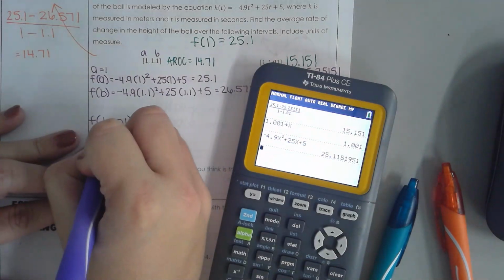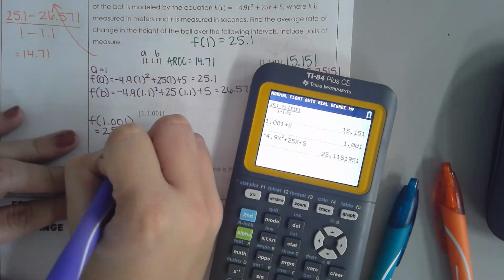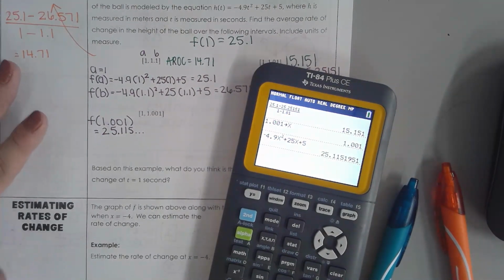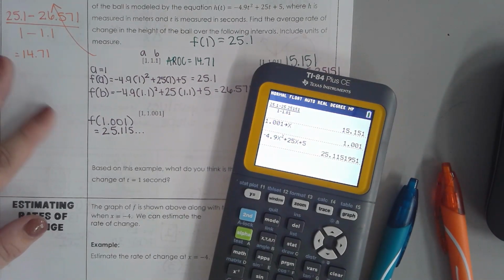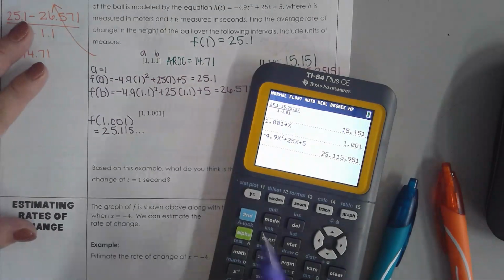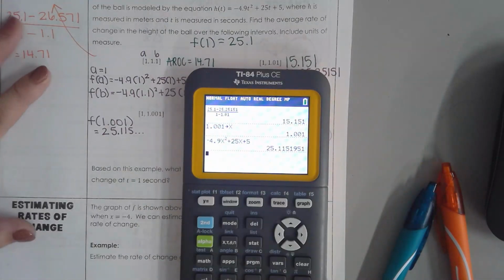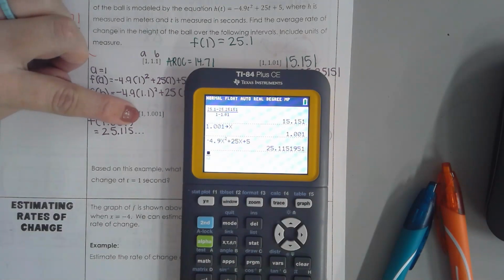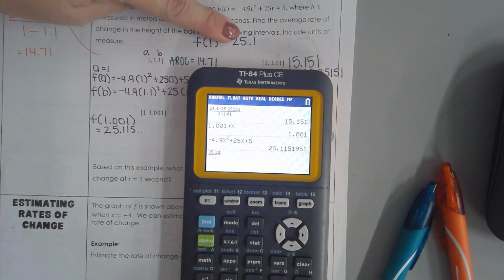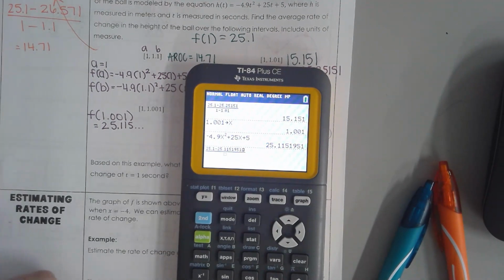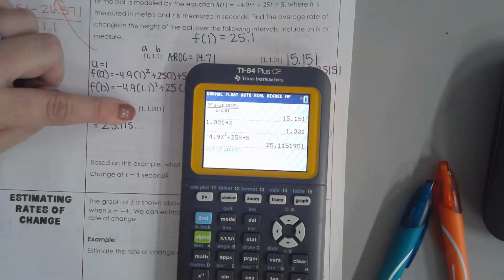I'm not going to write the whole thing, but when you type it in, you've got to put the whole thing. So my average rate of change, my first x, so I got 25.1 minus, I'm going to highlight that so I don't have to retype it. Nice. Over 1 minus 1.001.